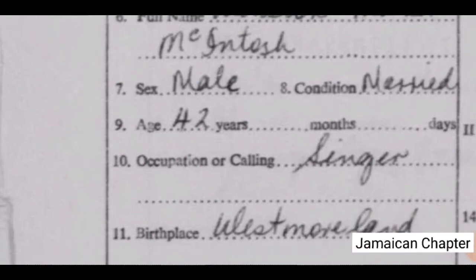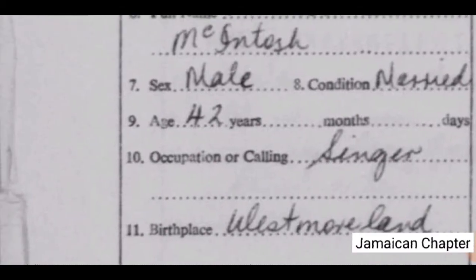And going down below that, we see occupation or calling, and they put singer as his occupation, which is true. Peter Tosh was a singer.